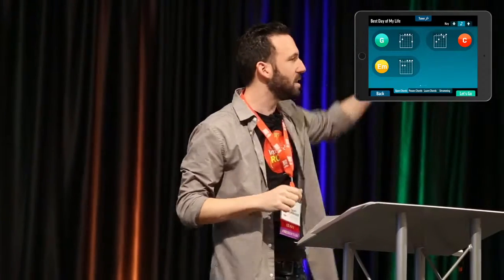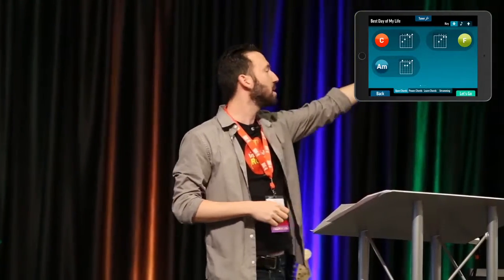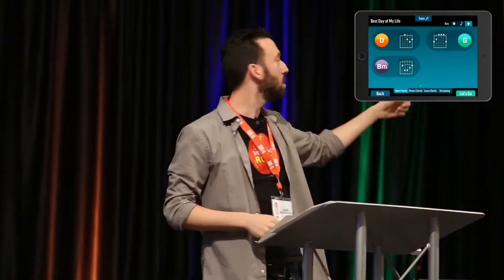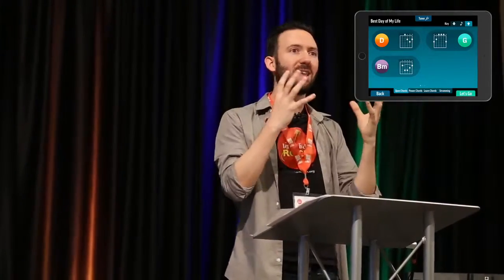So where it says key there in the upper right corner, I'm going to press down. Suddenly, I still have 1, 6, 4, but it's C, F, A minor. If I go up, I still have 1, 6, 4, but it's D, G, B minor. So there's a really great feature where you can really get a lot out of one song and figure out which key works best for your students.